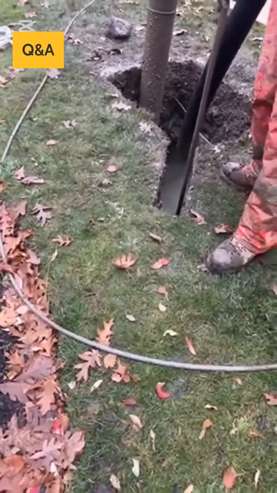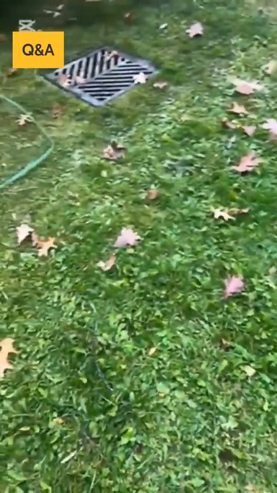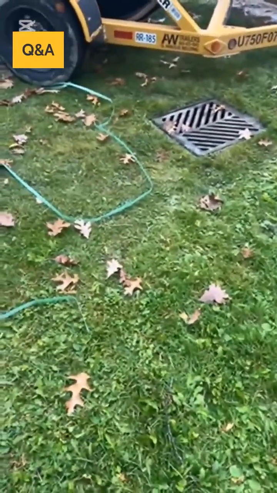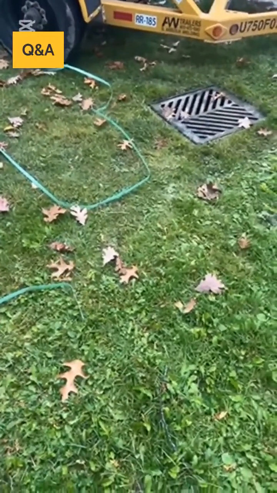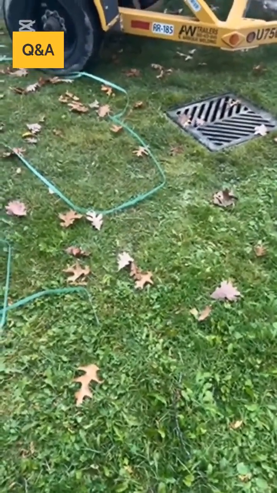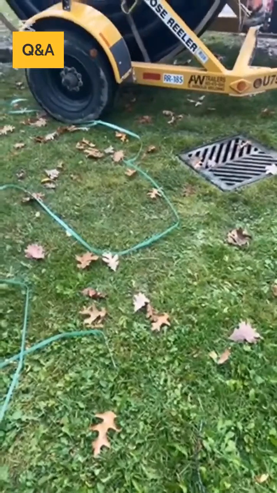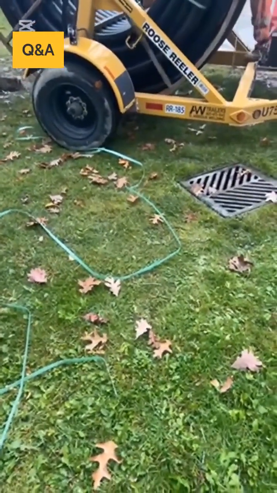I'm assuming that he's already drilled through from one side to the other. And what you're doing right now is pulling the conduit over to the other side.